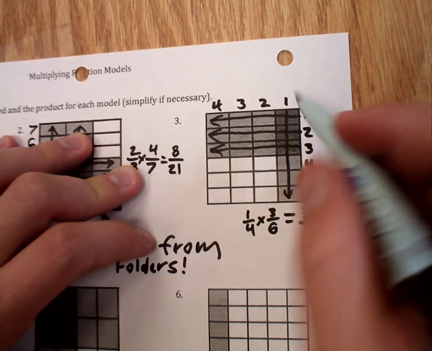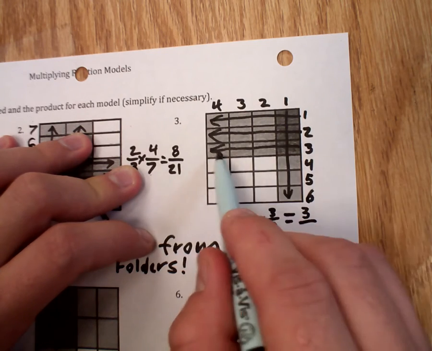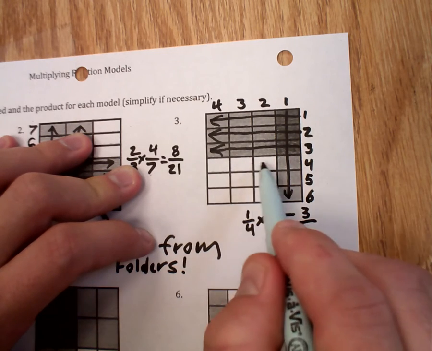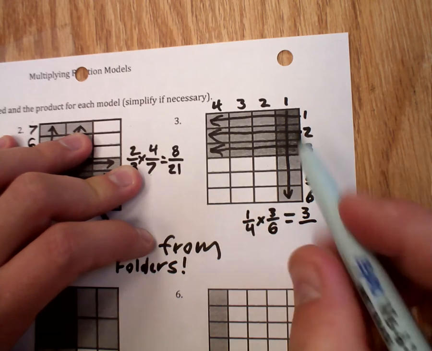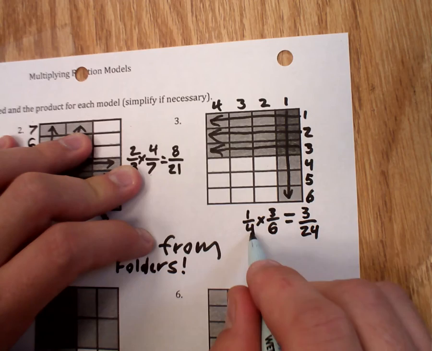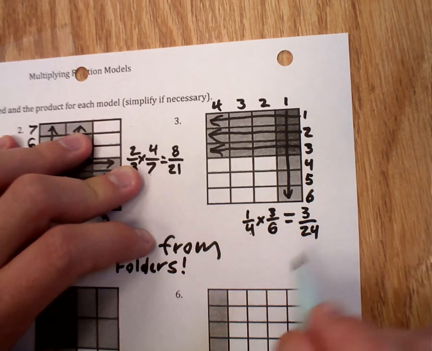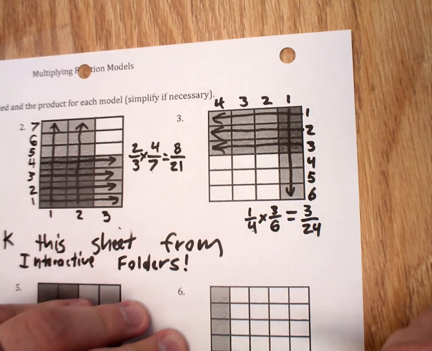Out of how many? 1, 2, 3, 4, 5, 6, 7, 8, 9, 10, 11, 12, 13, 14, 15, 16, 17, 18, 19, 20, 21, 22, 23, 24. 24. Let's see if that makes sense. 4 times 6. 24. All right, now are we done with this problem?